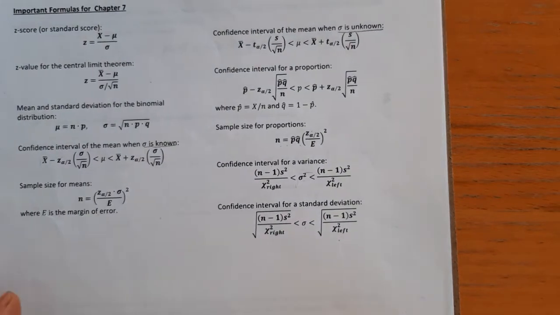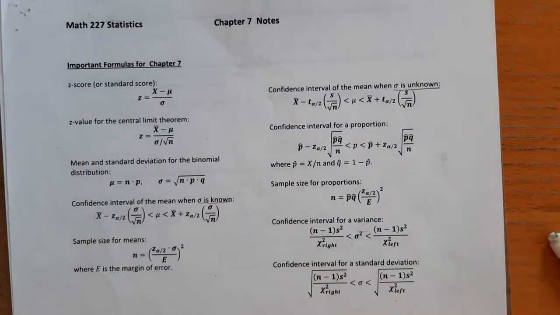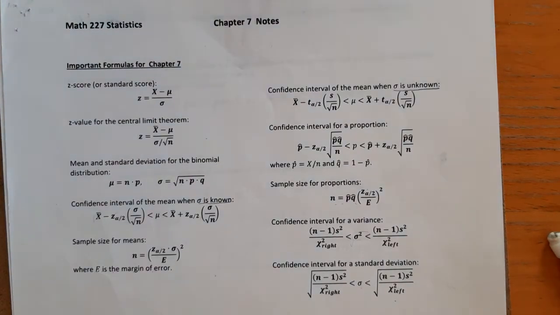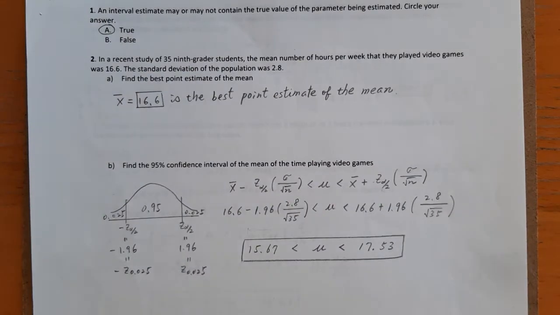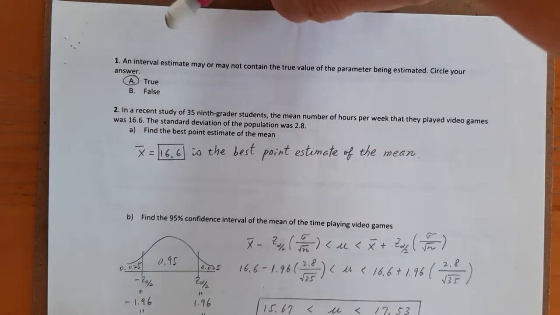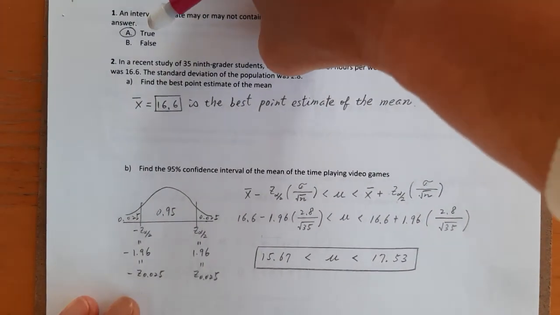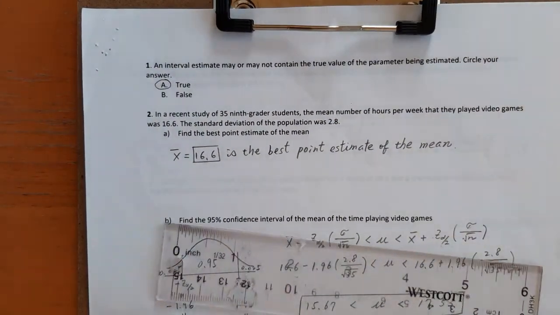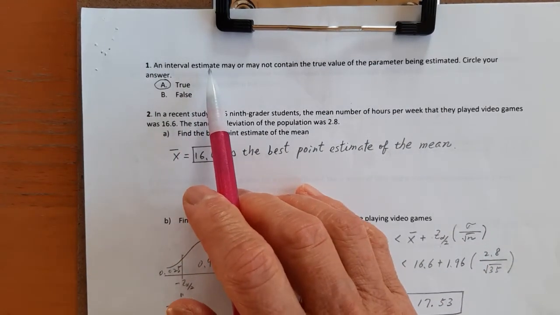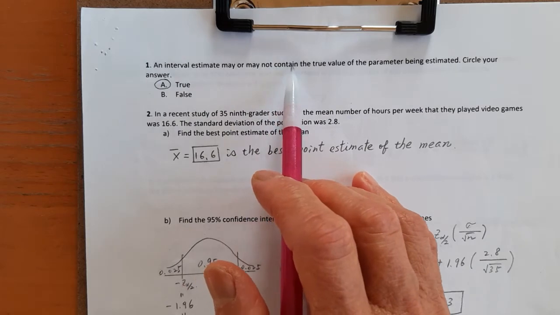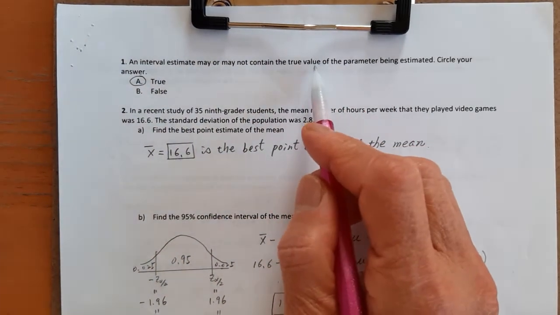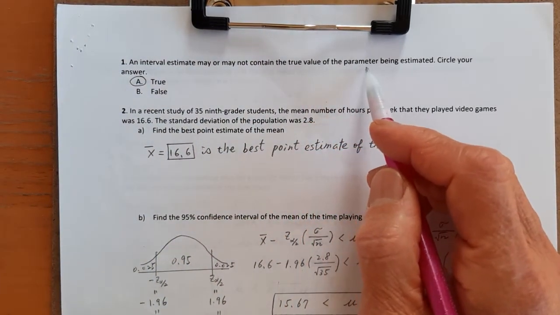Those are the formulas we are going to cover in Chapter 7. The topic is confidence interval. And the first question on the notes: an interval estimate may or may not contain the true value of the parameter.